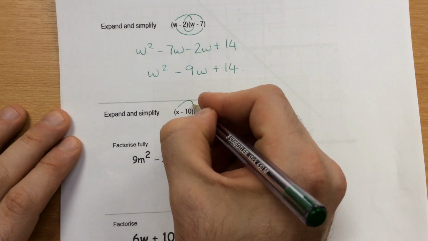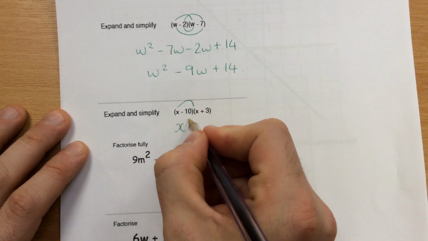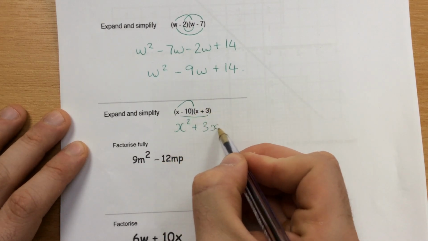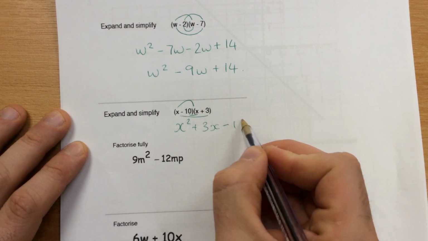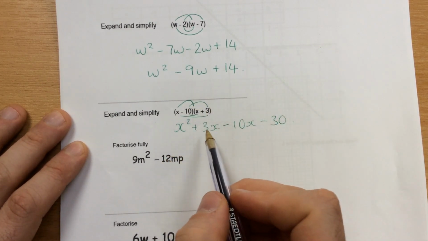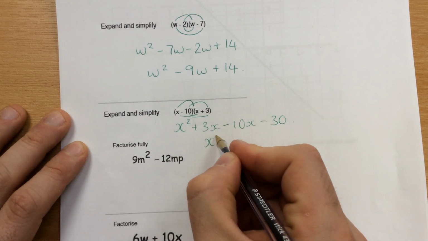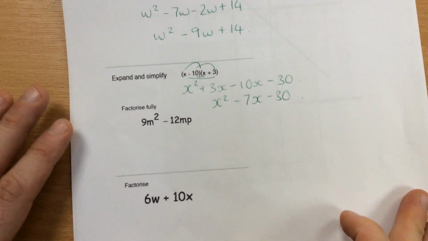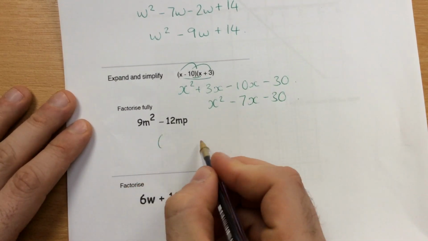Same again, first times first, x squared. The outside terms are going to be plus 3x, the inside terms are going to be minus 10x, and then the last terms are going to be minus 30. And again, we can do plus 3 minus 10 because they're both x terms, which gives us minus 7x minus 30.